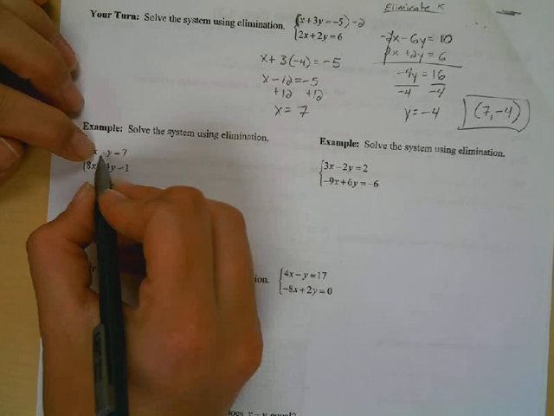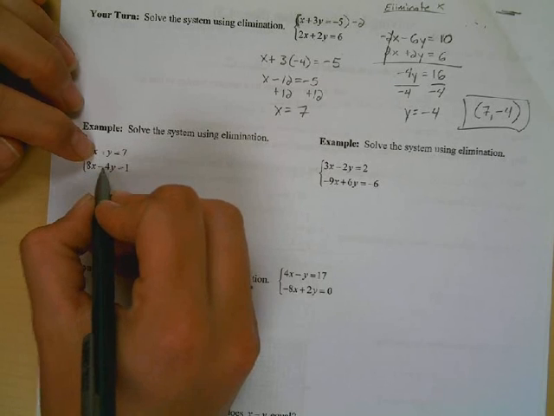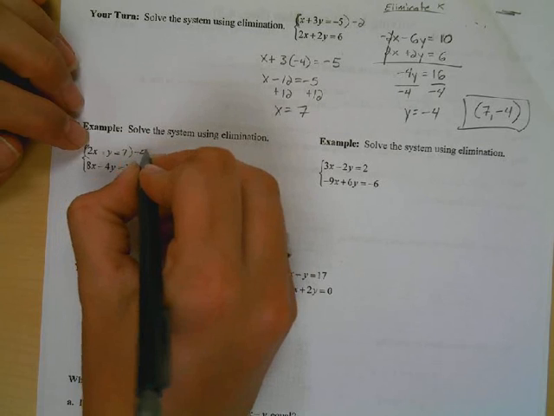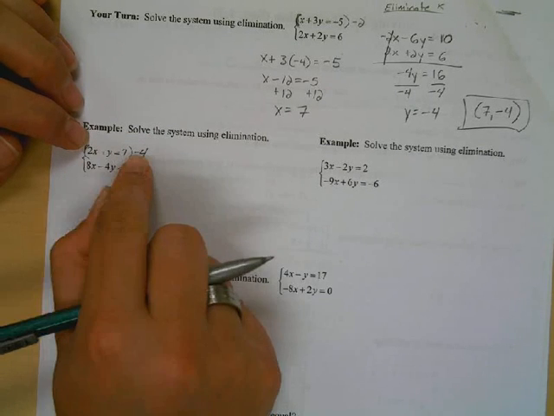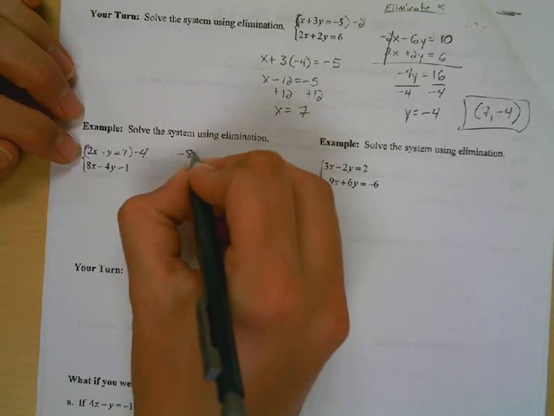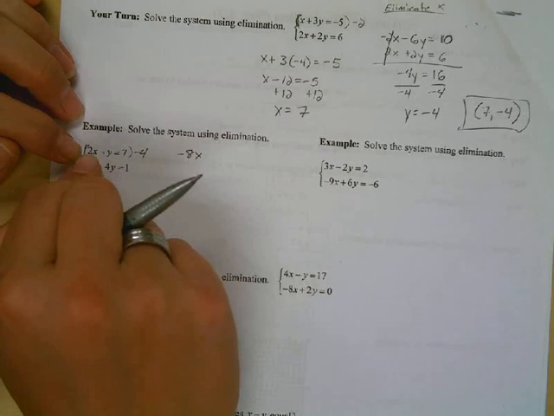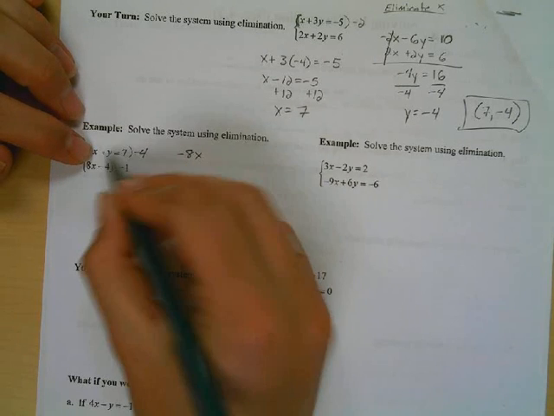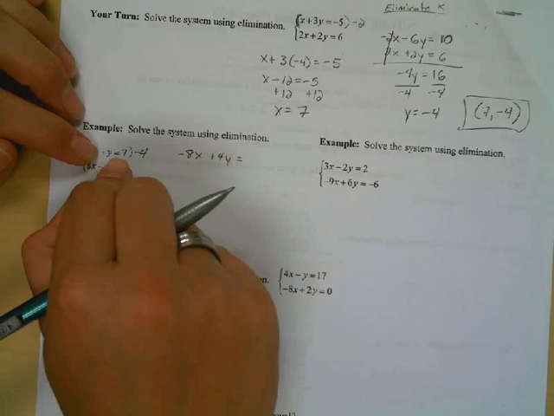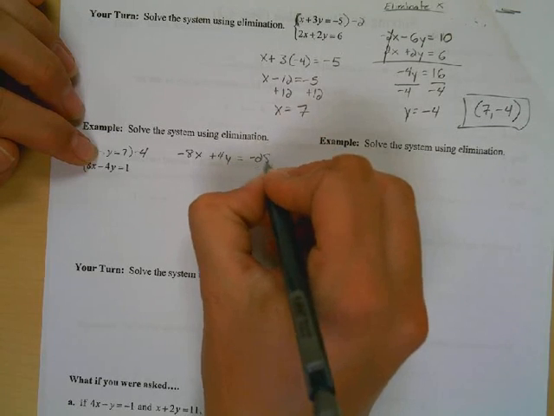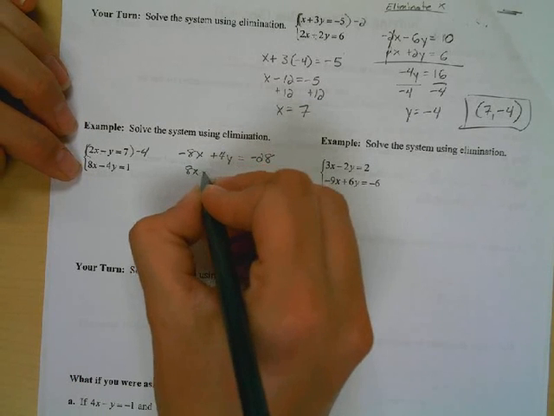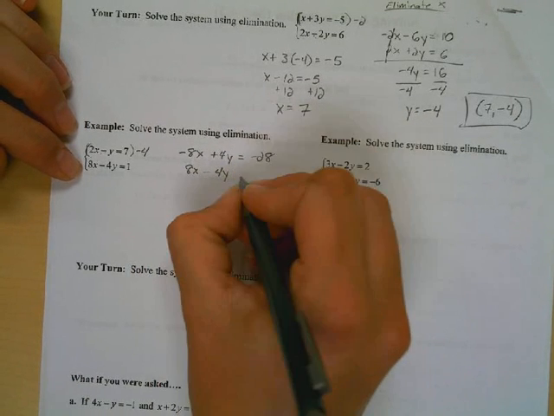But they are both negative, so I'm going to have to multiply this by a negative 4, so that a negative times a negative makes a positive 4y. Here we go. Negative 4 times 2x is negative 8x. Negative 4 times negative y is positive 4y. Equal to negative 4 times 7, which is negative 28. On the bottom here I get 8x minus 4y equal to 1.